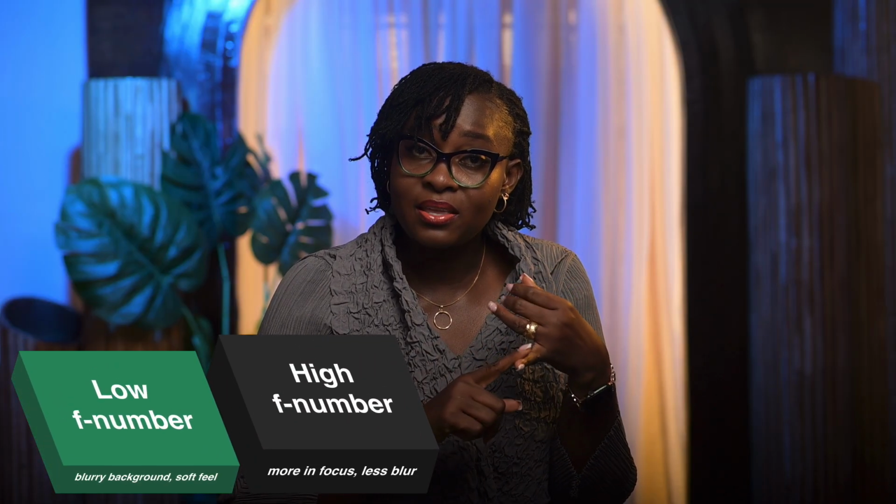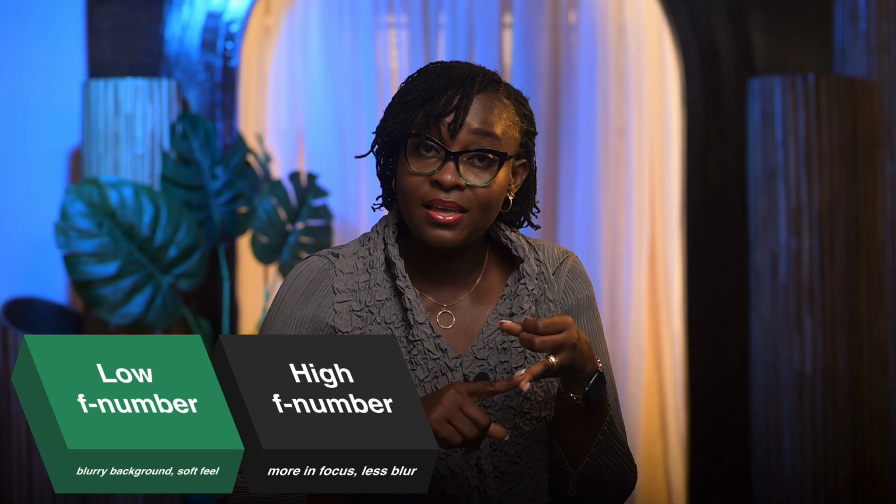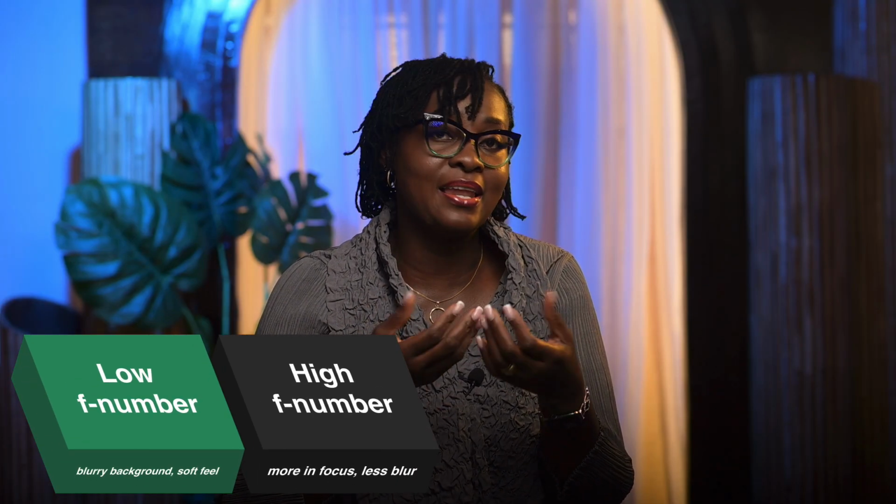If you want more of the scene in focus, maybe during a family shoot, raise your aperture to around 5.6 to f8, f10, and then you have an all-round sharp image with a sharp background and your sharp subject, right? Remember this: low f number equals blurry background and soft feel. High f number equals more in focus and less blur. It's one of the easiest ways to make your portraits look very professional.